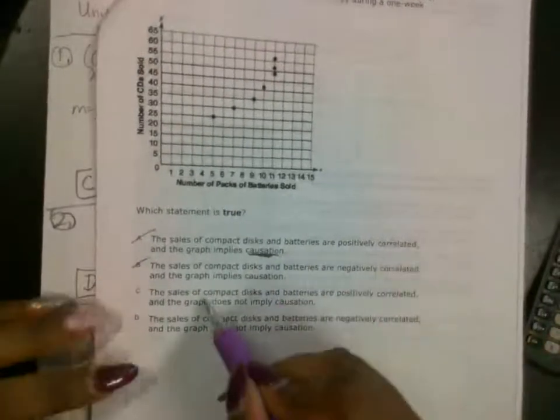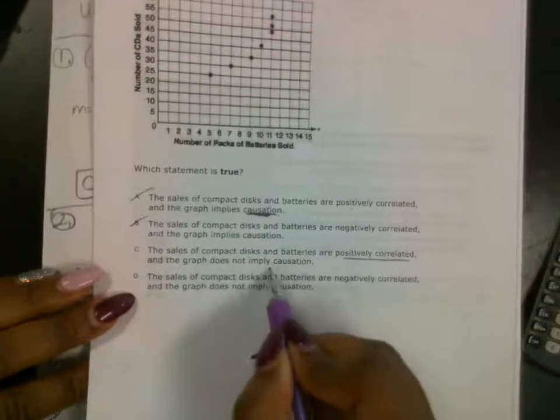Here it says the sales of the compact disc and batteries are negatively correlated. It's not negative. The line's not going down. This is not true either. The sales of the compact disc and batteries are positively correlated. That's true, it is. But it does not imply that it's causation. That's the best answer. It doesn't imply it's a direct effect.